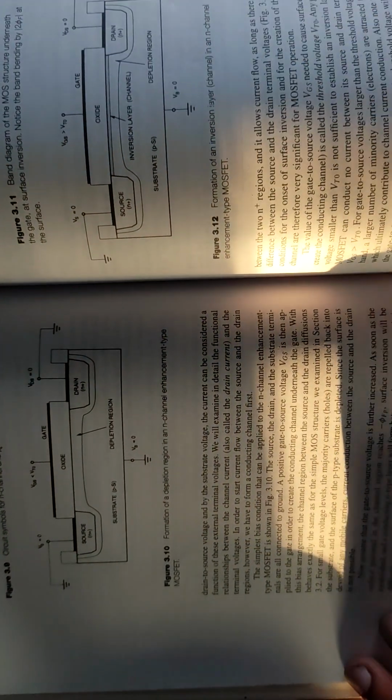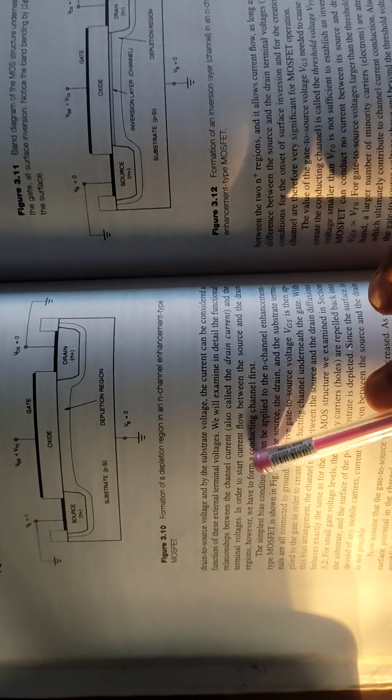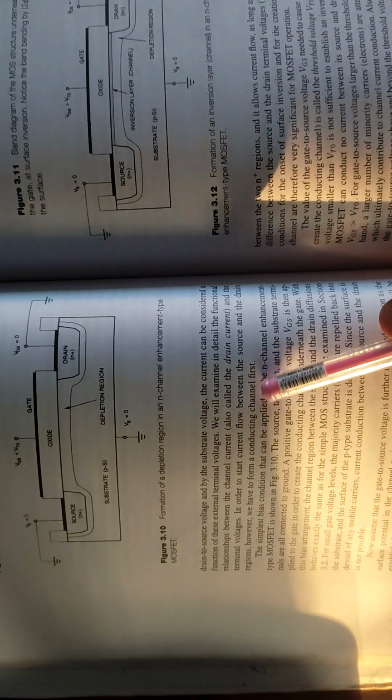Here you can see in the figure circuit symbols for N-channel and P-channel enhancement type MOSFET. Formation of depletion region in an N-channel enhancement type MOSFET. Drain to source voltage and by the substrate voltage, the current can be considered a function of these external terminal voltages. We will examine in detail the functional relationships between the channel current, also called drain current, and the terminal voltages. In order to start current flow between the source and the drain regions, however, we have to form a conducting channel first.